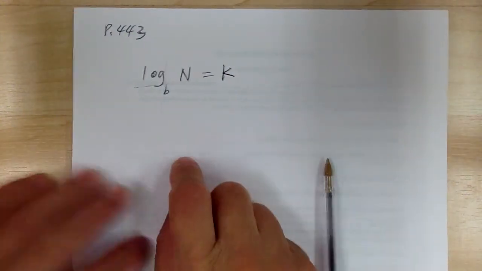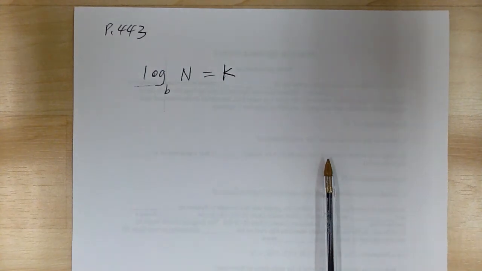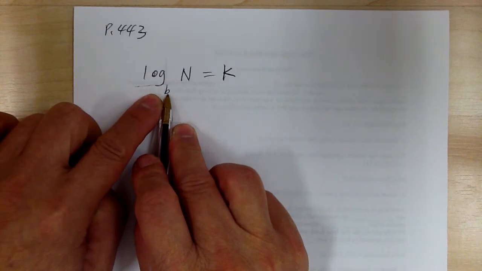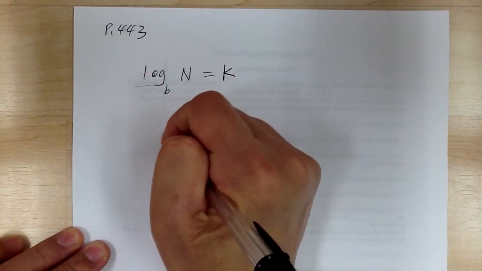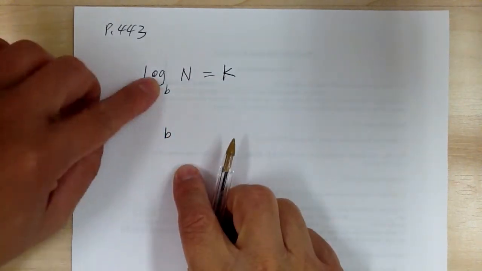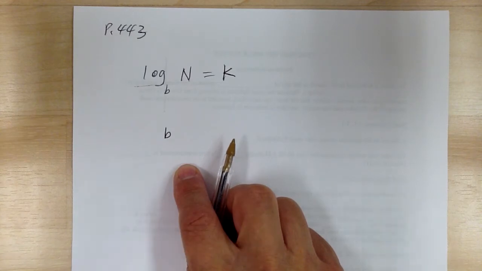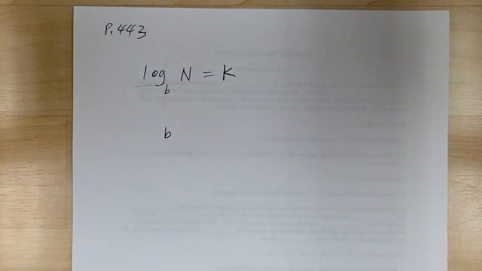Now, this is how you convert back and forth between the log and the exponents. When you convert, see that this is the base. So the base will stay. You just go straight down. The base stays where it is, so do not move the base. The other two variables will just crisscross. They will switch. Remember, inverse function is what? You're switching x and the y, right? Inverse function is when you switch x and the y.